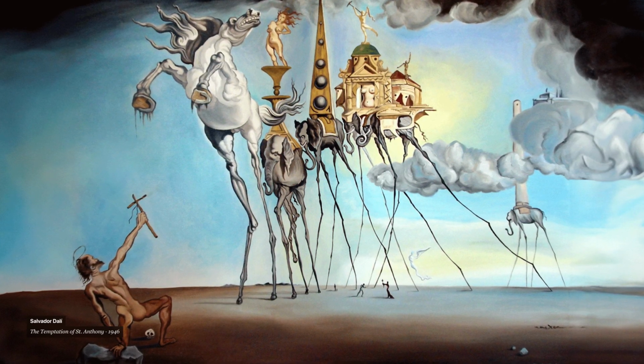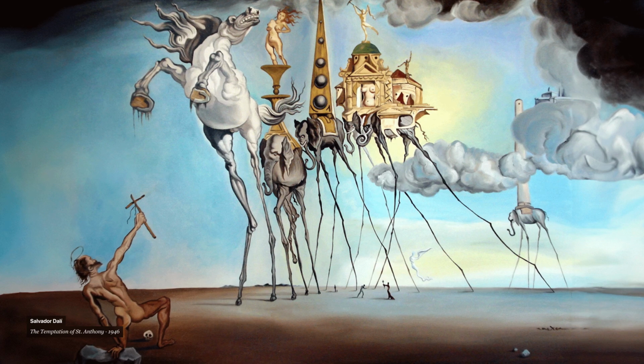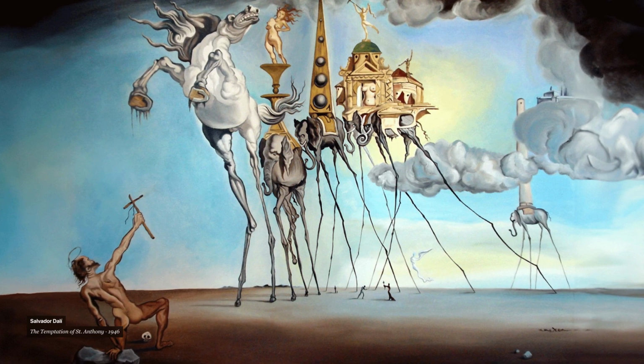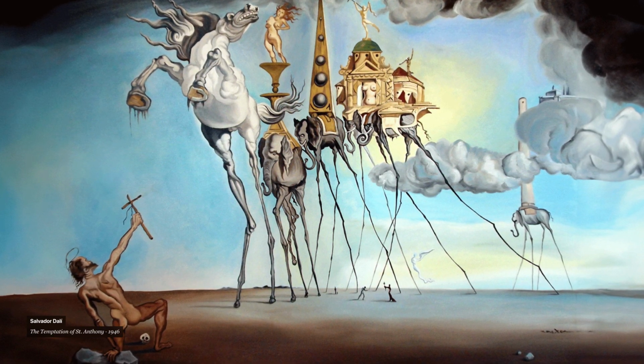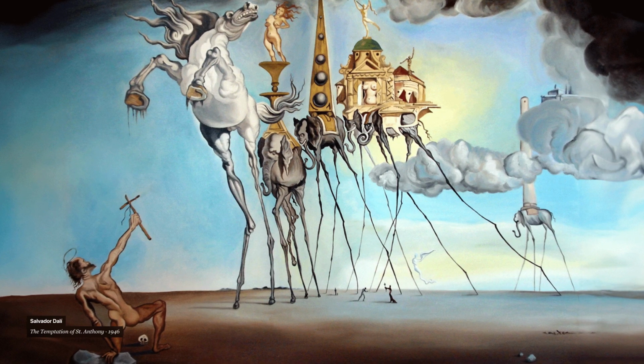Notice how the composition leans slightly to the left. Can you feel the pressure of the phantoms on Anthony? Dali creates this effect through the use of asymmetry.